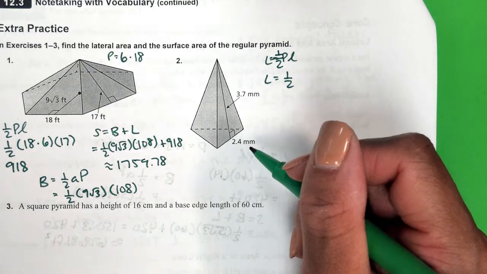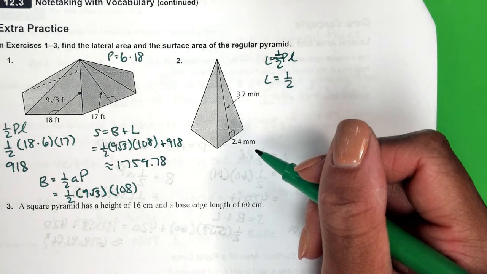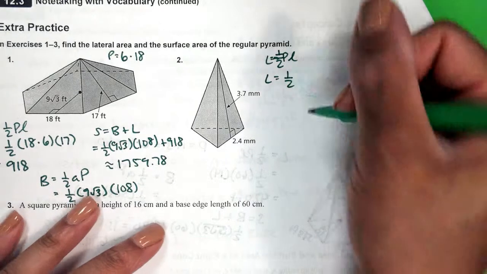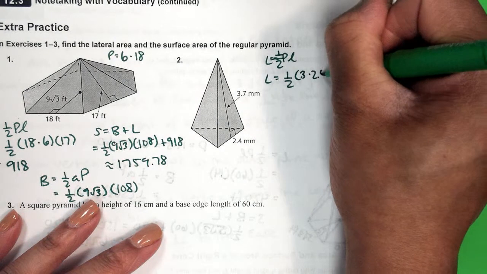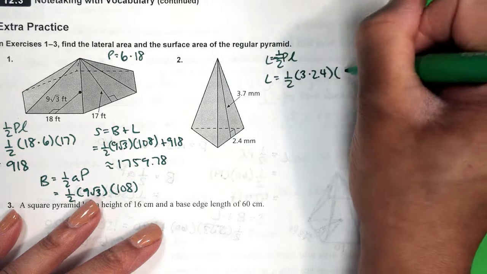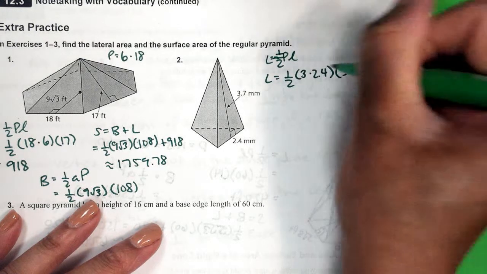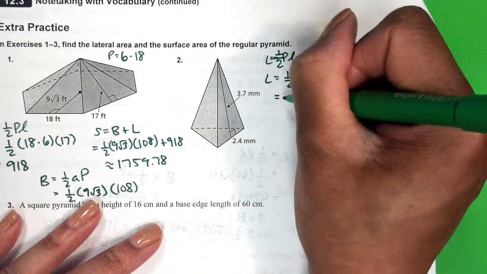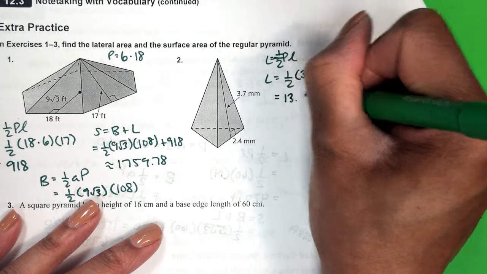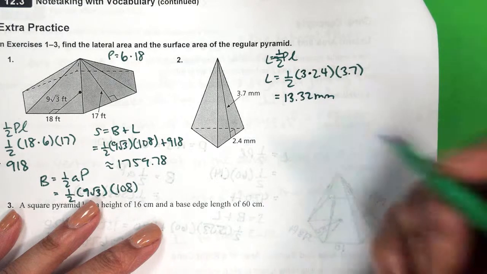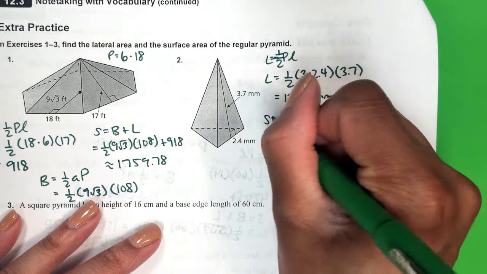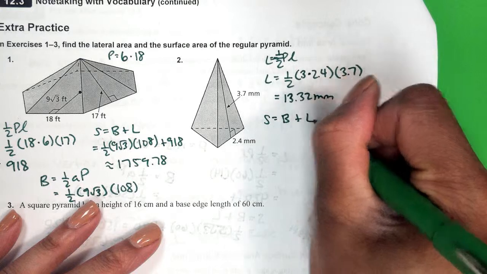The triangle in this case has 3 sides, and each side is 2.4 millimeters. Then we have our slant height given, which is 3.7. If we type this all into our calculator, we end up with 13.32 millimeters.